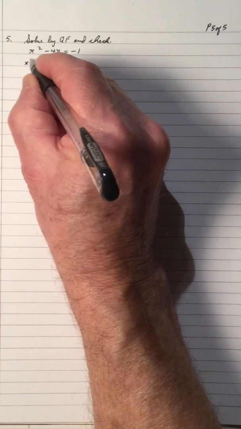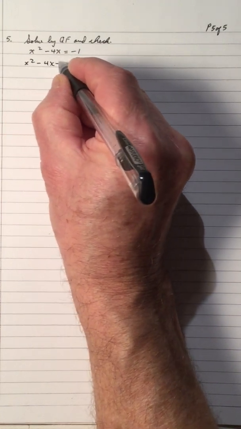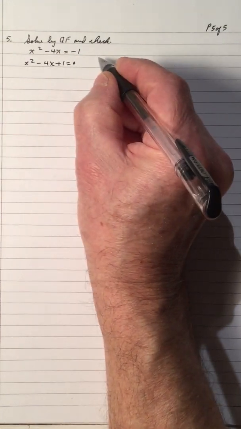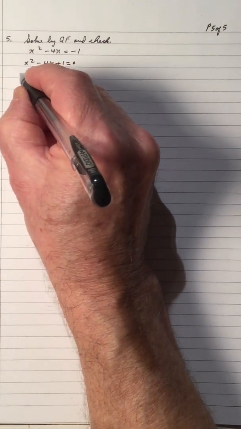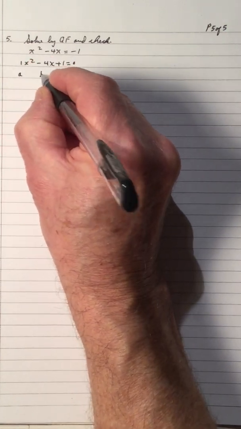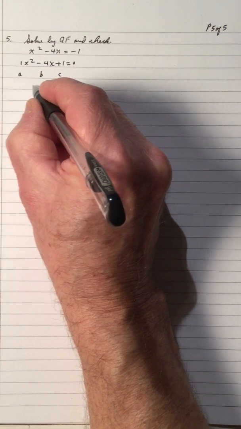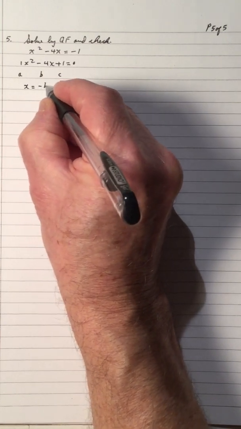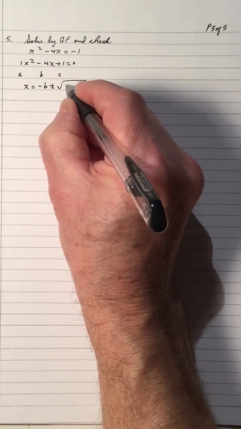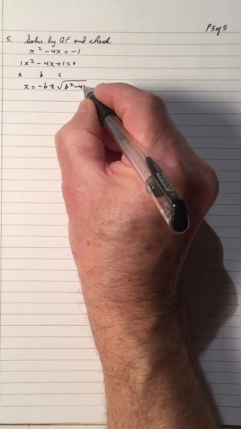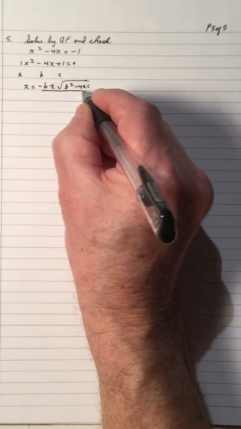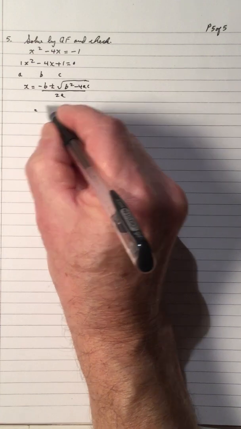So we have an x squared minus 4x plus 1 equals 0. So we have a is 1, b is negative 4, c is 1. So x equals negative b plus or minus square root b squared minus 4ac all over 2a.